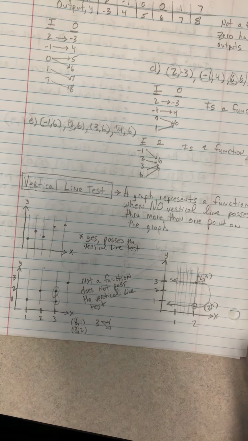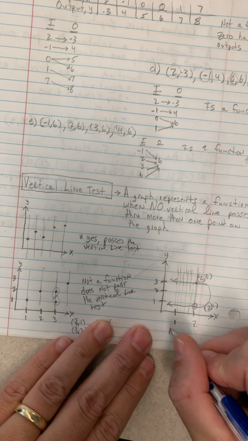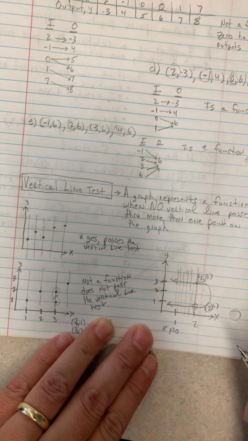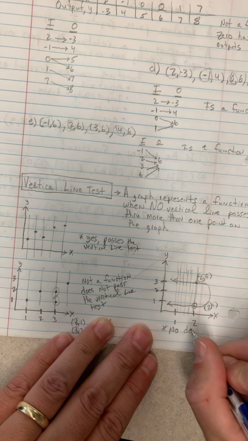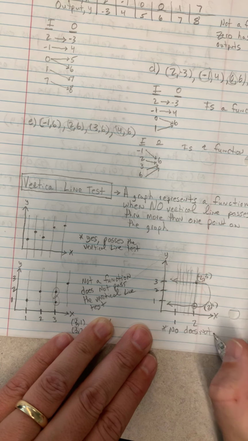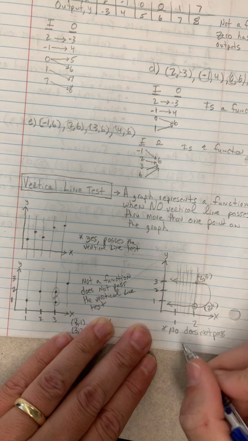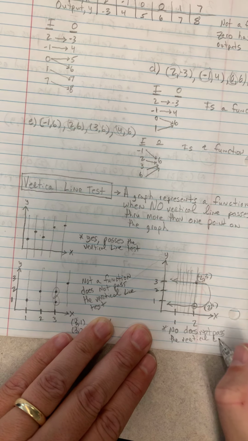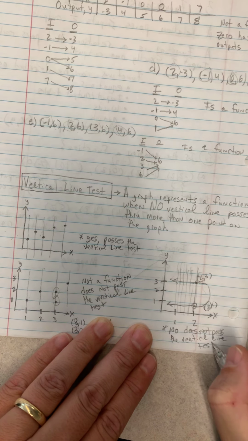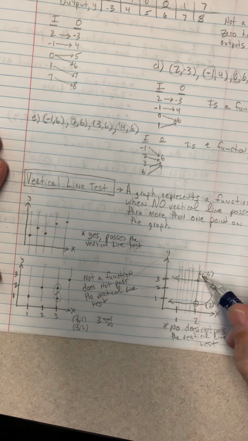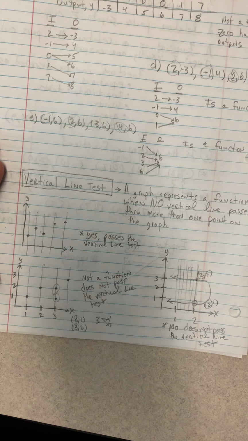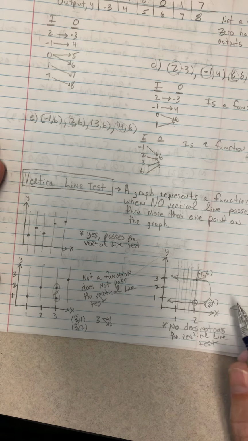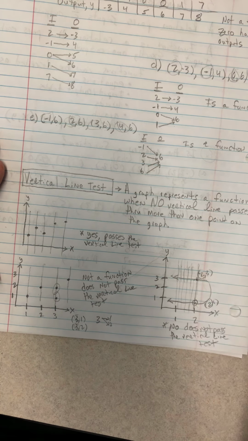This is not a function. Why isn't it a function? Because it doesn't pass the vertical line test. No, the relation is not a function, and I'm just going to say it does not pass the vertical line test. And hopefully that's starting to come together now, why that would work. Why the vertical line test is a nice test looking at a graph. It's going to tell me if I have x's that are the same.